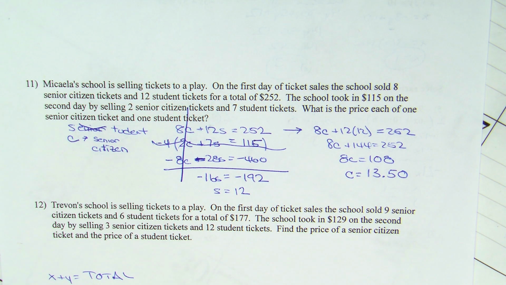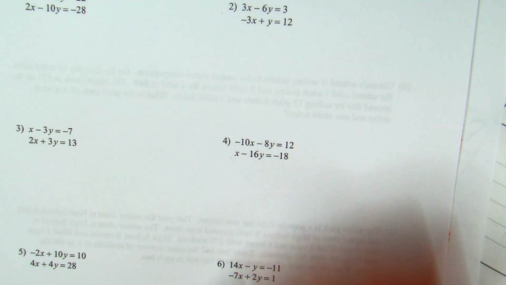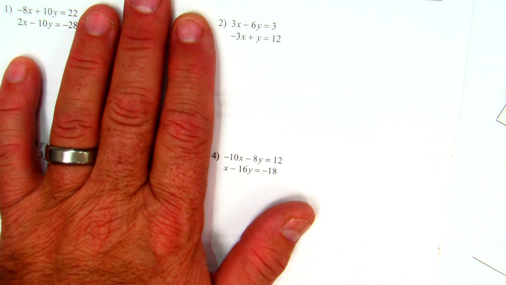You got the rest of the class to work on the second sheet I gave you, which only has 12 problems on it. 9 regular ones, 3 word problems. That is due tomorrow. I will get it up in Google Classroom in a moment.